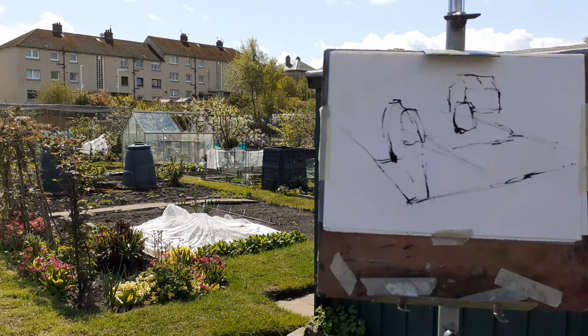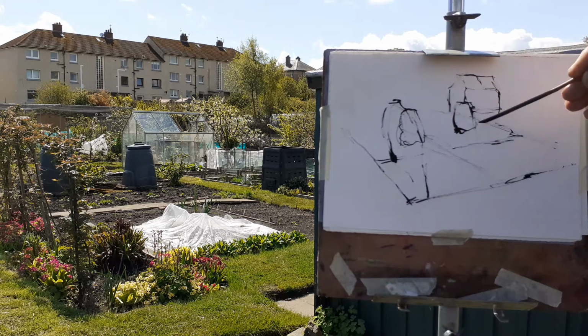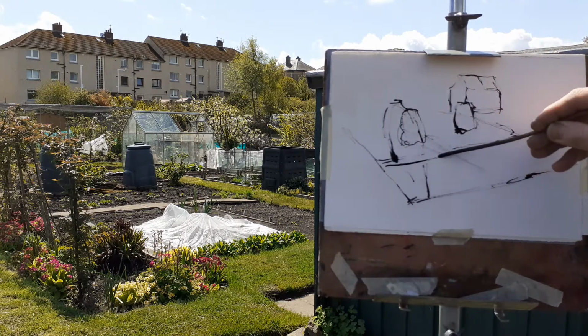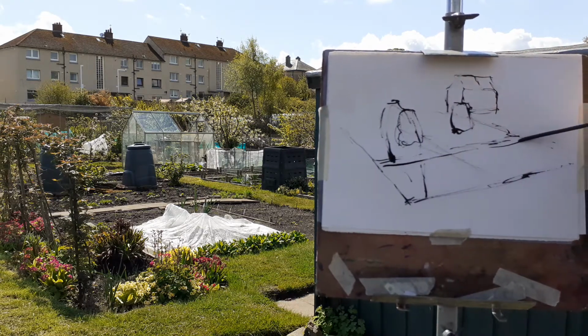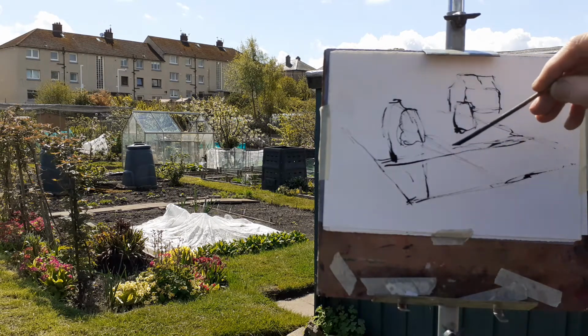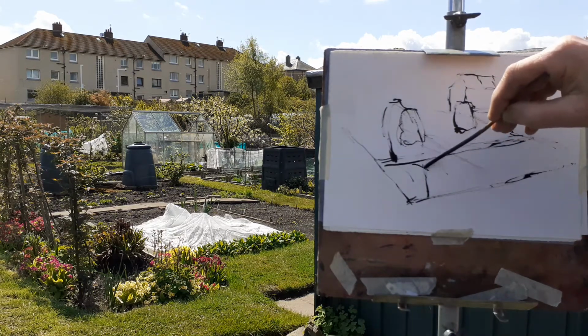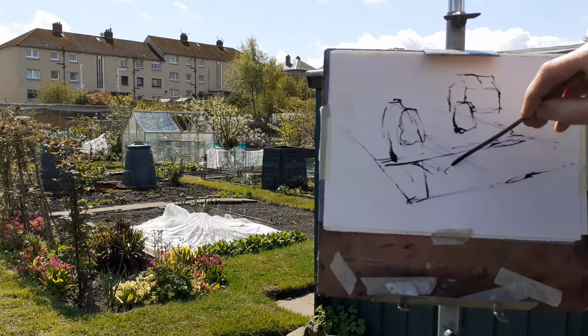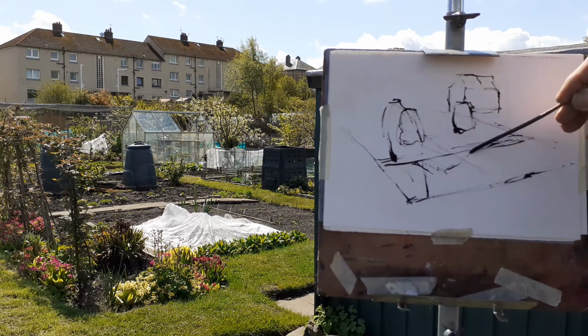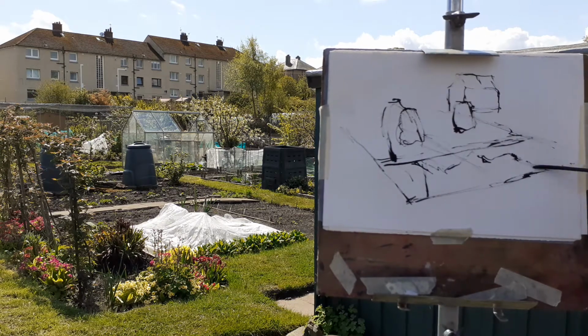So I'm getting my main elements, the greenhouse, the compost bins, we've got this path coming across the beds. So it is quite a challenge with the ink, because as you know you can't rub the ink out, so you're a little bit stuck with what you put down, but that is part of the point of using it.